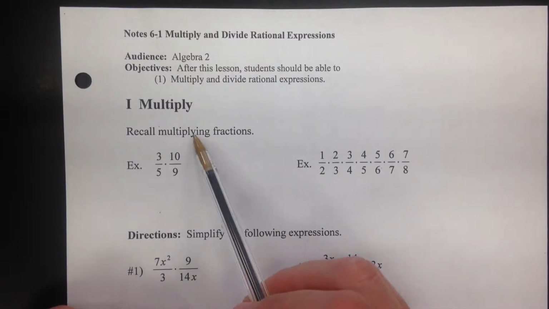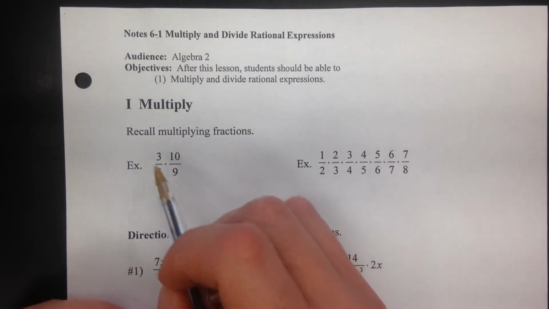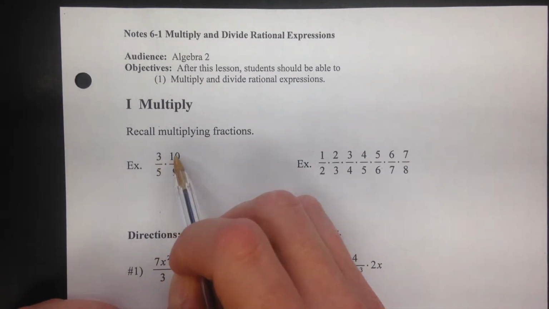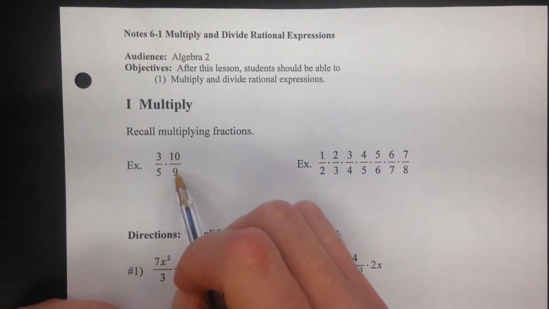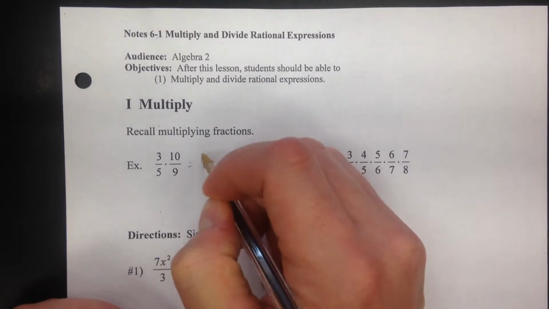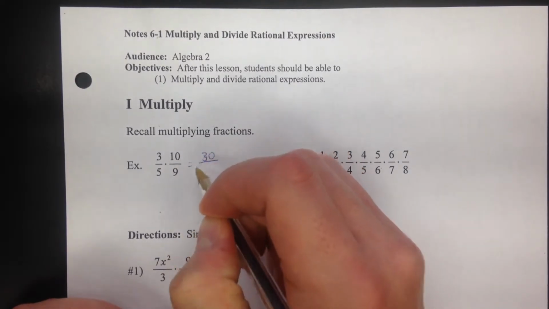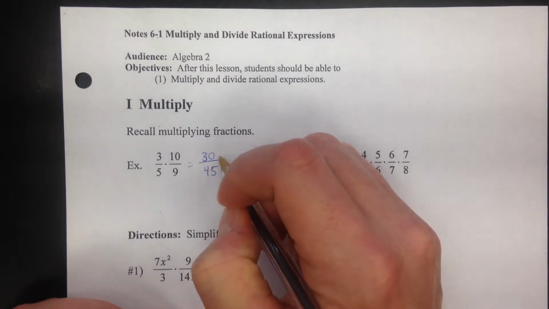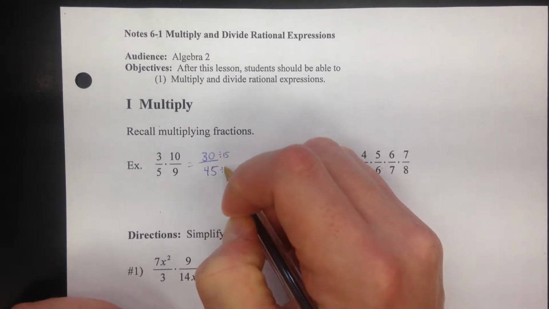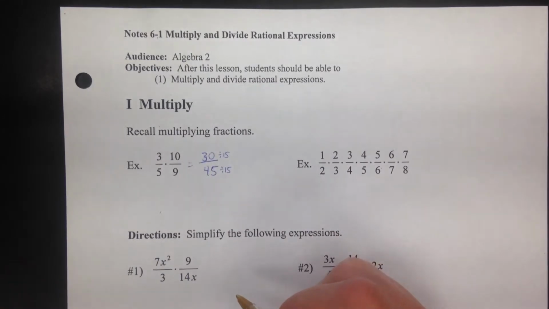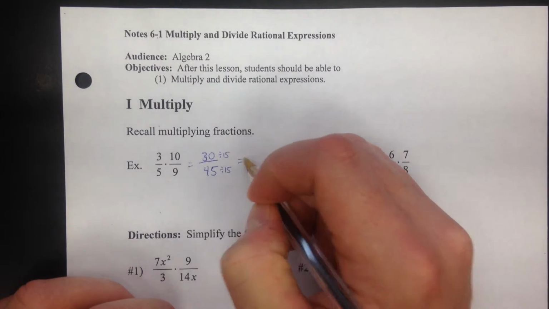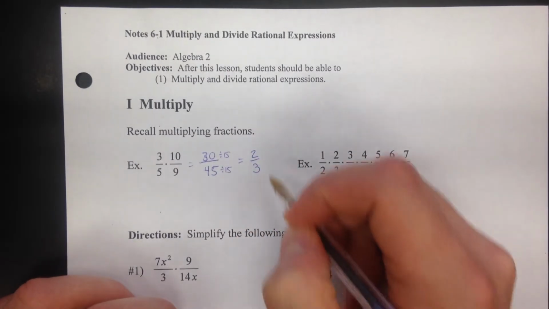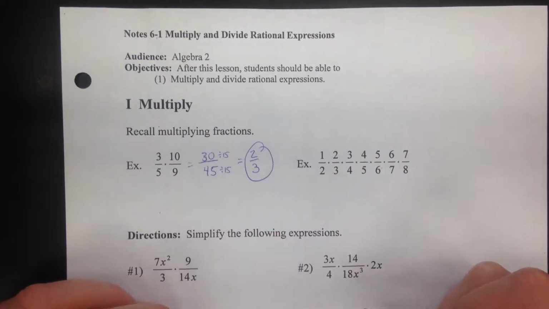Recall multiplying fractions. When you're multiplying fractions, you multiply the numerators together and the denominators together. So 3 times 10 is 30, and 5 times 9 is 45. Now from there, we're going to simplify, we're going to reduce. You can divide each of these by 15. You want to pick the biggest factor. You could go by 5 and then by 3 as well, but we are going to get 2/3. That's the simplified, reduced answer.